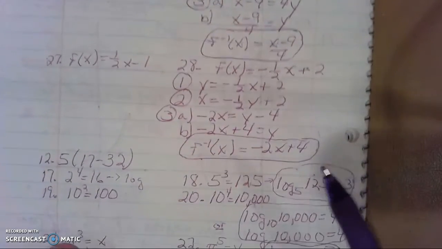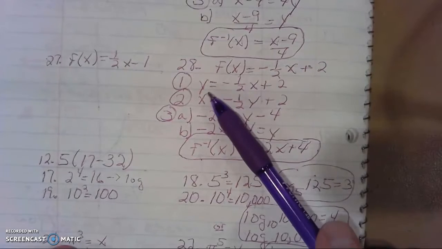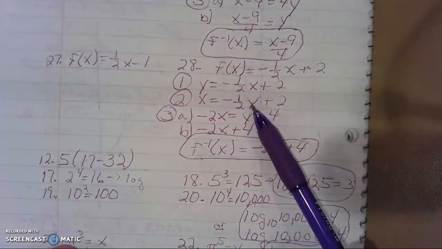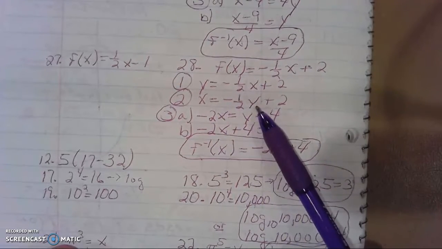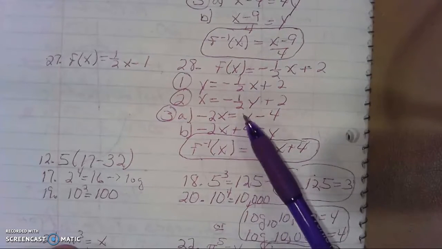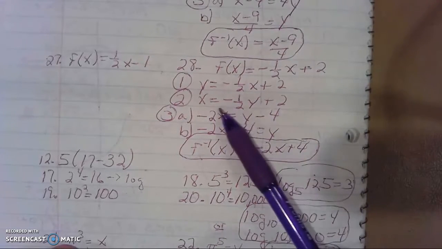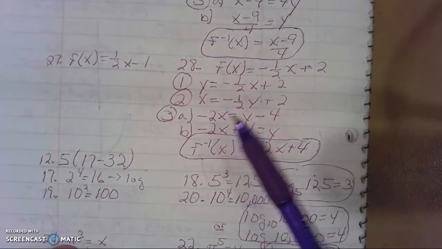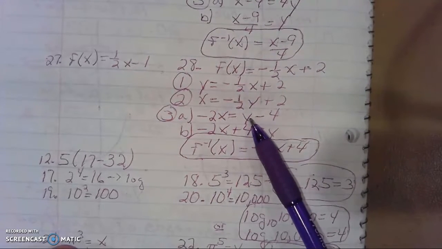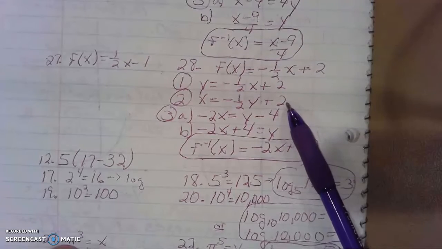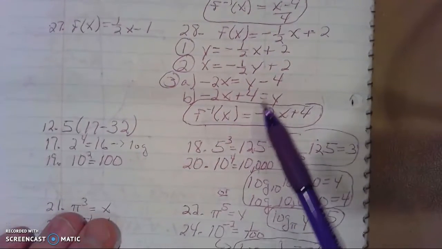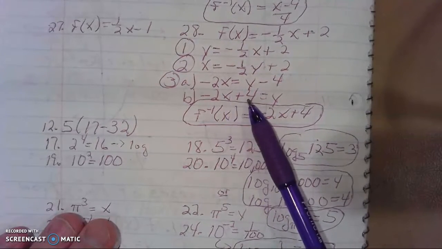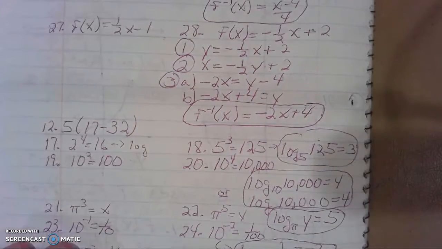That's my inverse. 28. First I put y in, equal to negative 1/2 x plus 2. Then I switch x and y around. X equals negative 1/2 y plus 2. Then I do the work to get my y by itself. The first thing I did was multiply by negative 2. Negative 2x, and then negative 2 times this gives me plus y equals y. Negative 2 times 2 is negative 4. Then I get that y by itself by adding 4 to each side. So negative 2x plus 4 is my inverse.